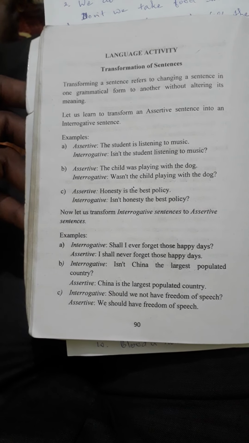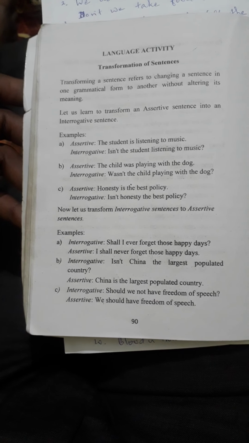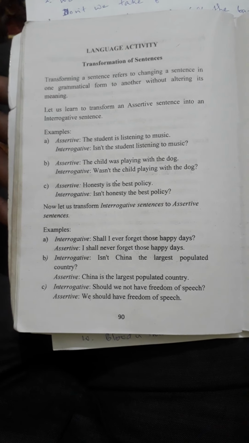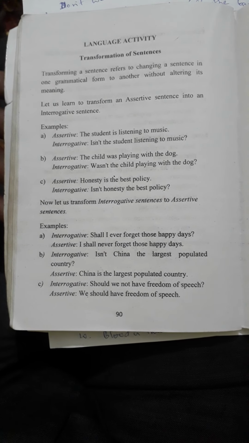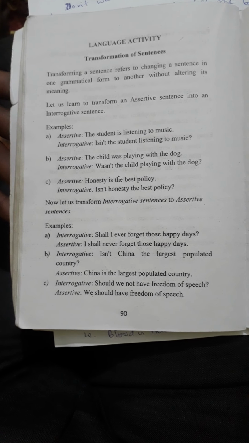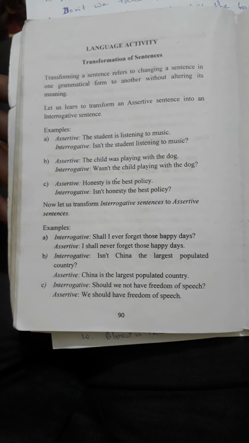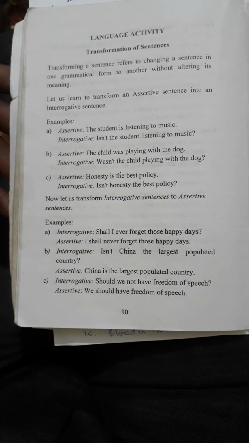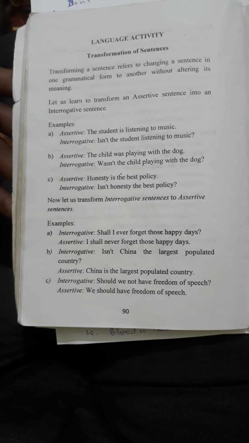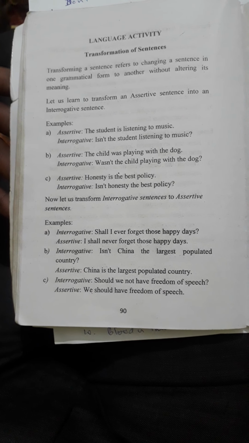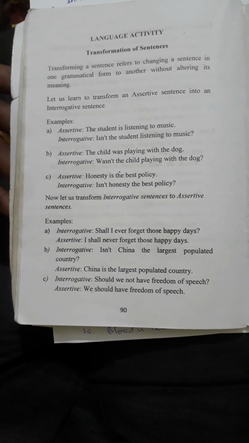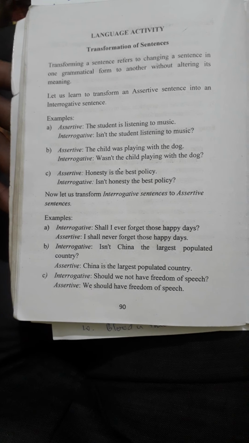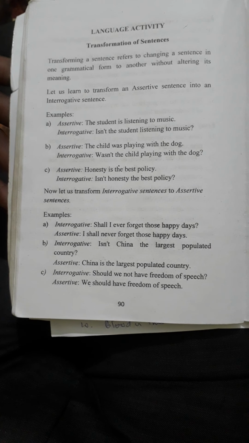Now let us transform interrogative sentence to assertive sentence. Interrogative sentence: Shall I ever forget those happy days? So here, a question is changed to an answer. I shall never forget those happy days. Example B. Interrogative: Isn't China the largest populated country? Assertive sentence: China is the largest populated country.